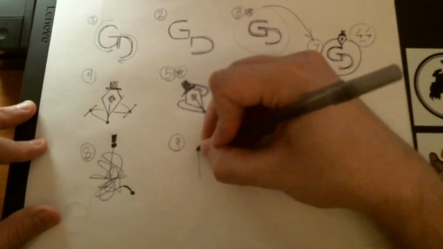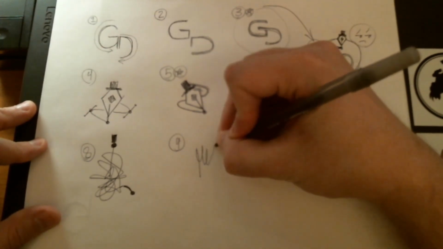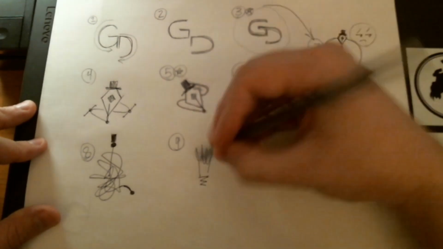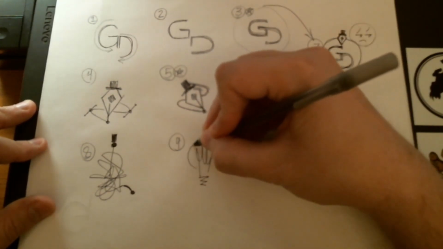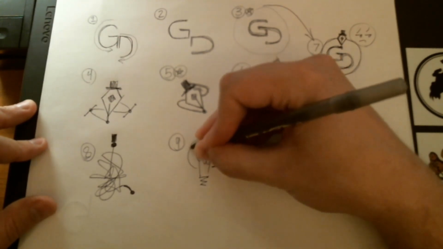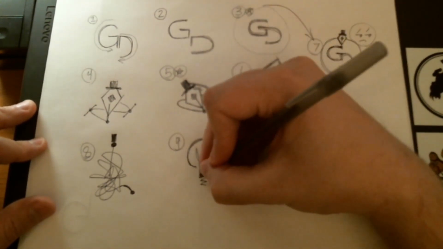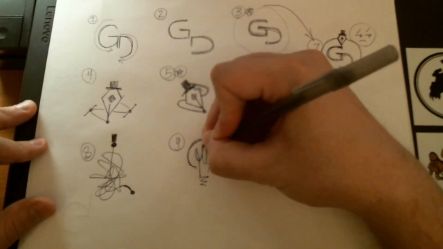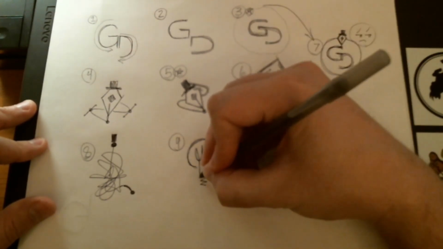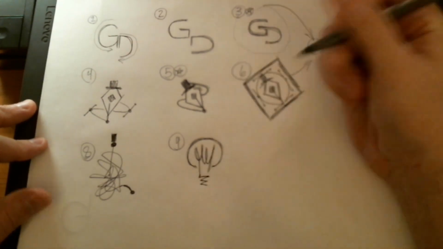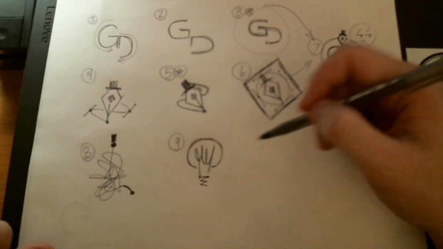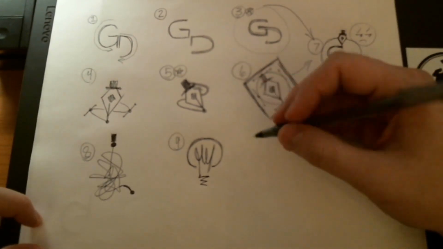So maybe what I do is have this circle around it. And again, I'm going for some abstract iconography style stuff here, where it's more about shapes and lines. So here I have a weird symbol, but it's kind of like a light bulb for an idea.